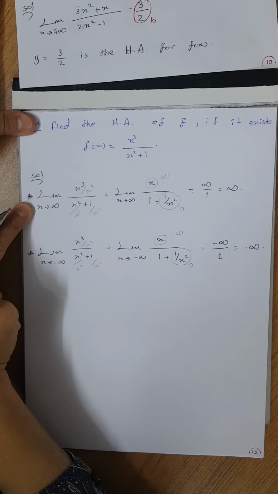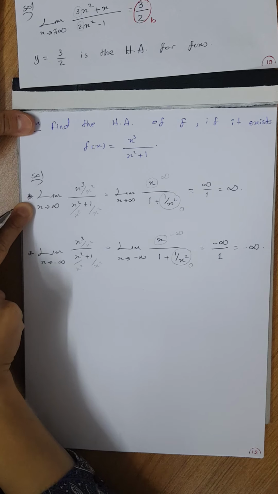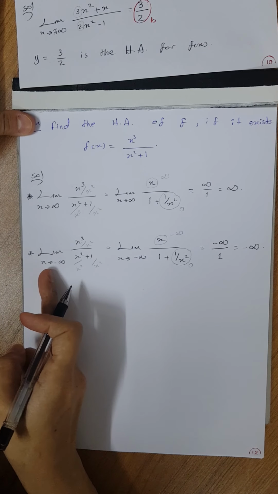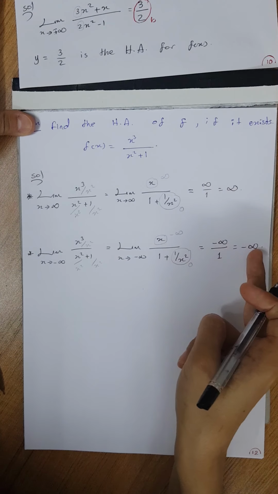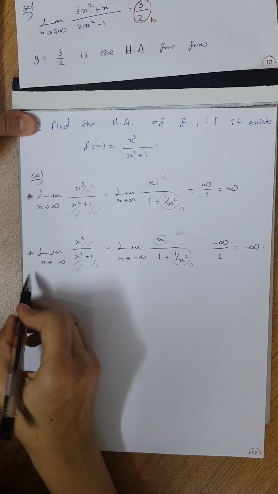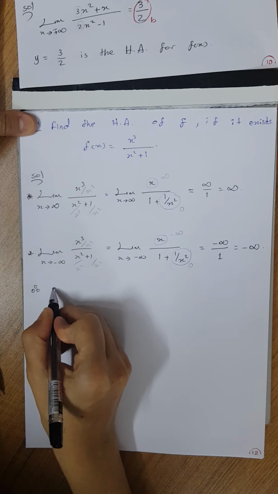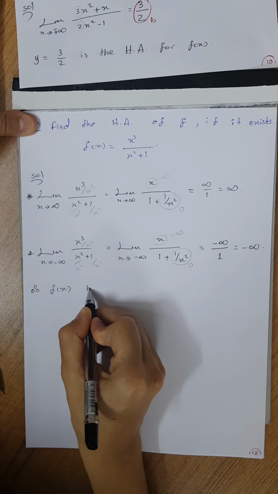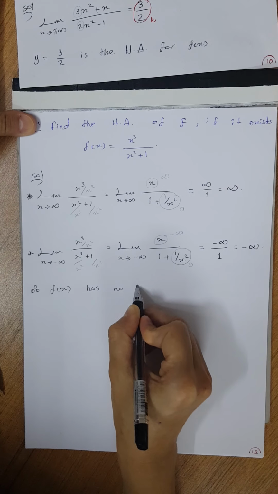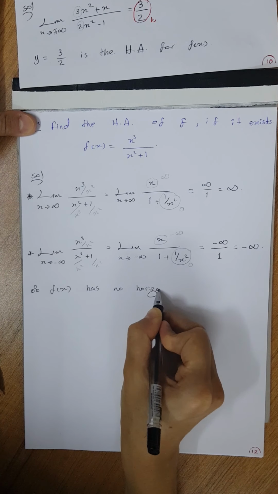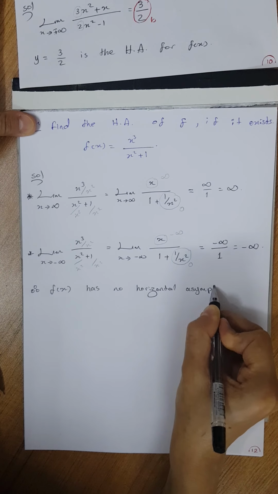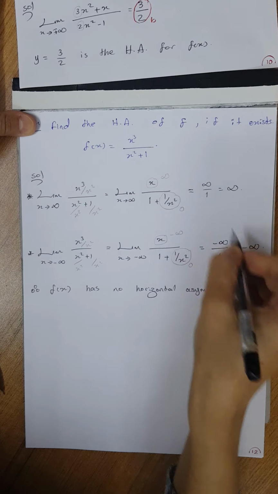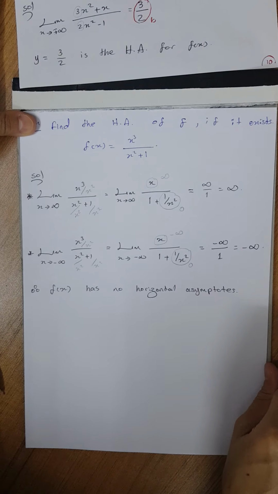We calculated the limit of the function as x approaches infinity, and we calculated the limit of the function as x approaches negative infinity. In both of the cases, I didn't get any number. So in general, we say that f of x has no horizontal asymptotes, since we didn't get any number from both of the cases.